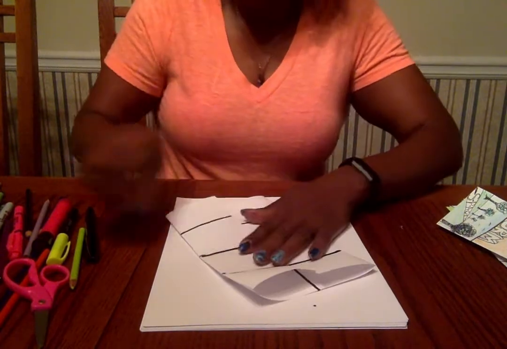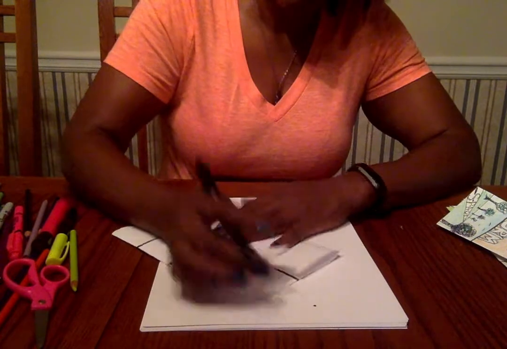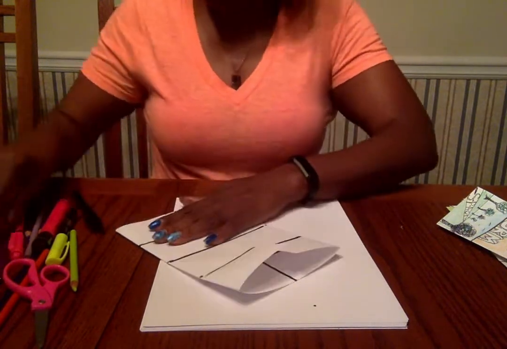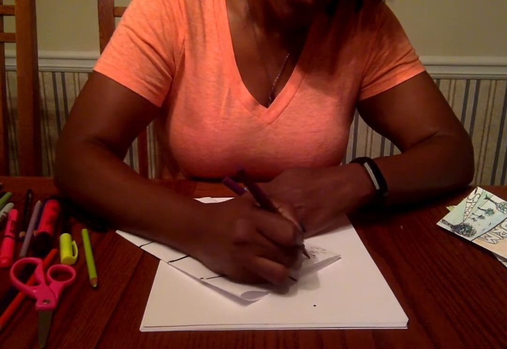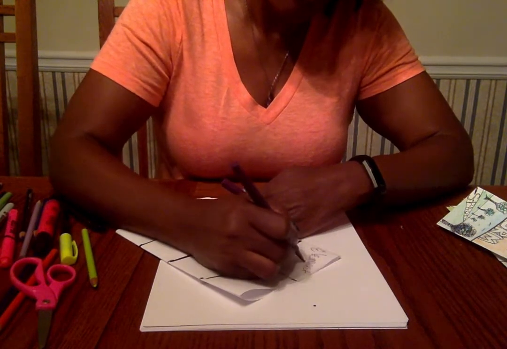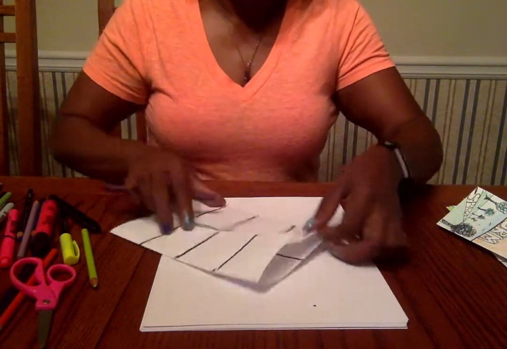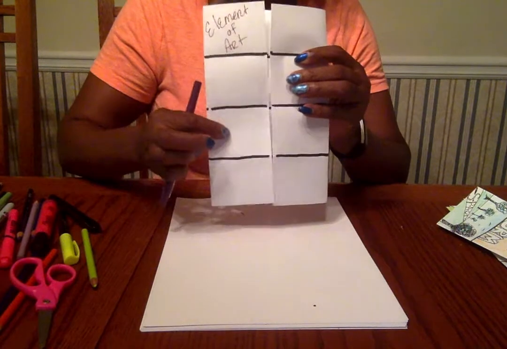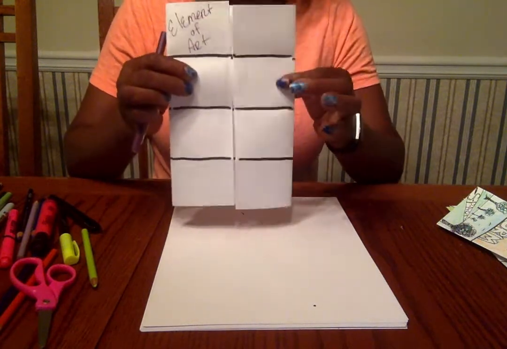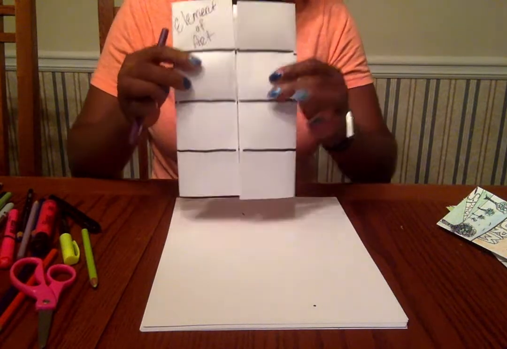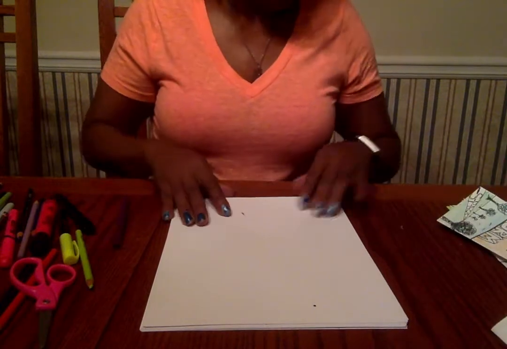So on one side, I'm going to write elements of art. I think I want to use a different marker. And you can make this as creative and colorful as you want. So all I did was write elements of art, and then I would go and put each of the 7 elements: line, shape, color, value, texture, form, space. All right? And on the inside, I write my definitions.